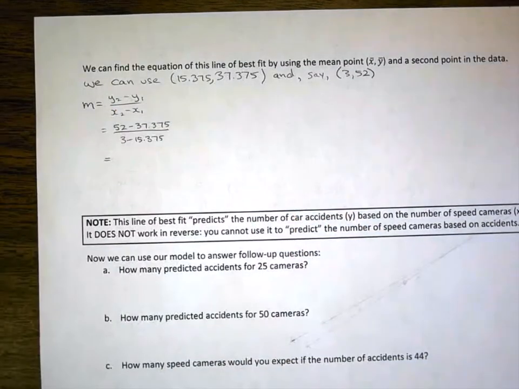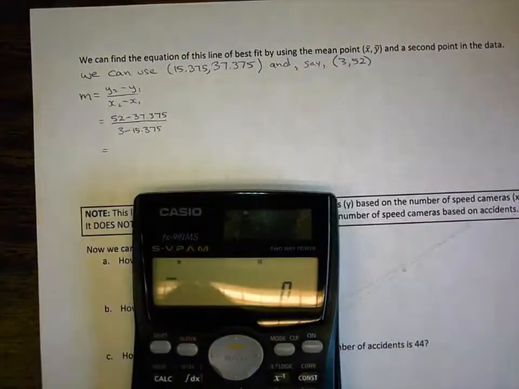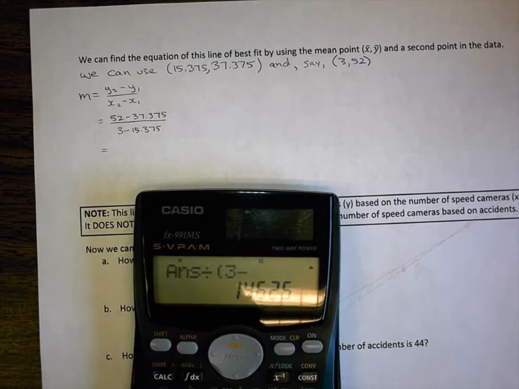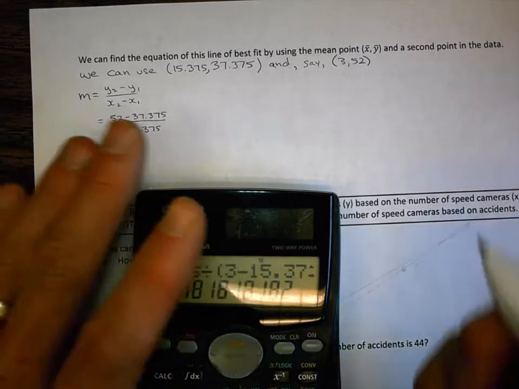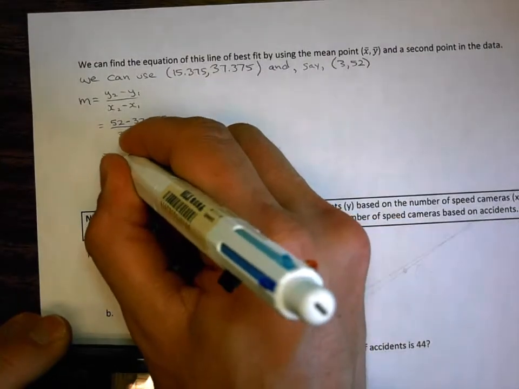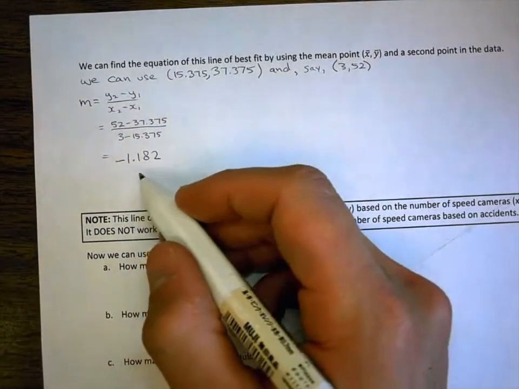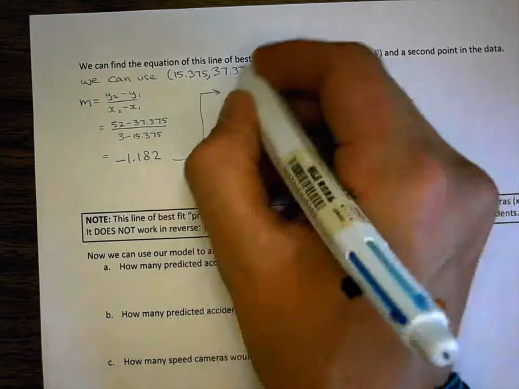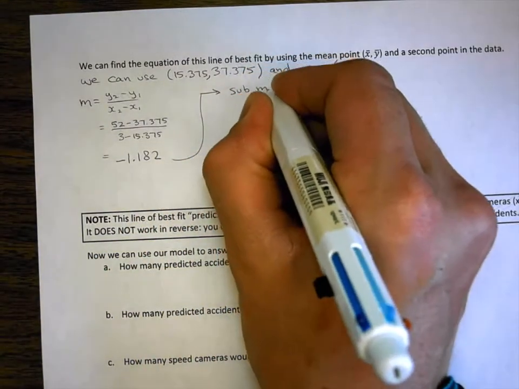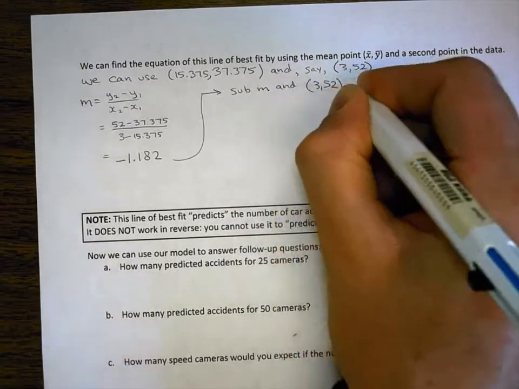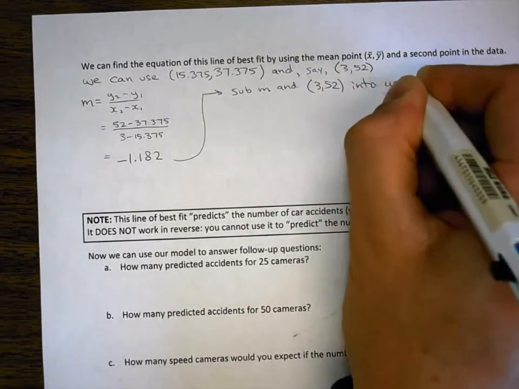I type that into my calculator: 52 minus 37.375, divided by 3 minus 15.375. That gives me a slope of negative 1.182. A negative slope, which is what I expected. Now to find the equation of the line, I sub m and that other point, (3, 52), into the equation y equals mx plus b.